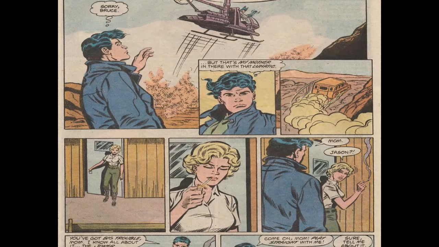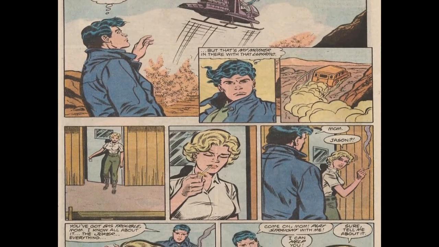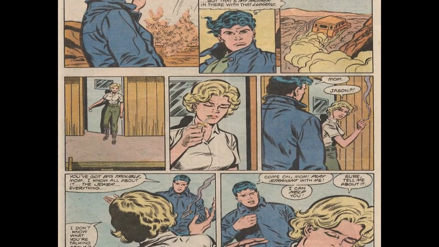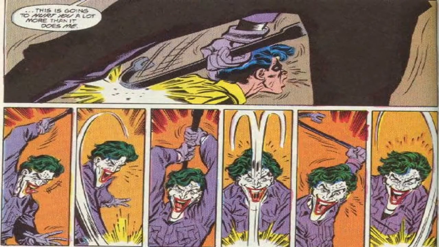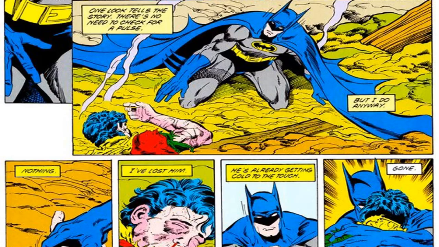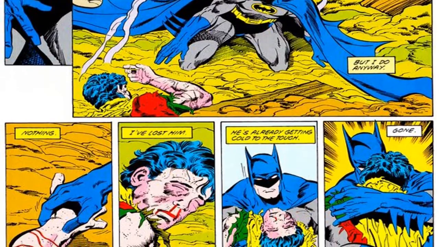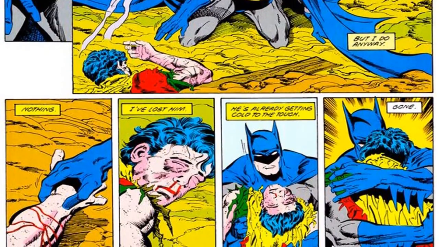So while Jason is on a quest to discover his true birth mother, which takes him through 3 possibilities, he is captured and savagely beaten by the Joker. Finally, in an act that would haunt Batman forever, the Joker blew up the building he was keeping Robin in, leaving Batman to find his body among the rubble.